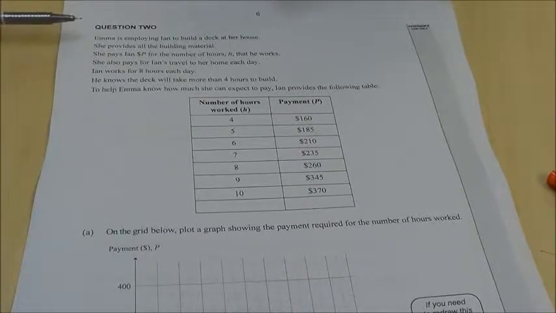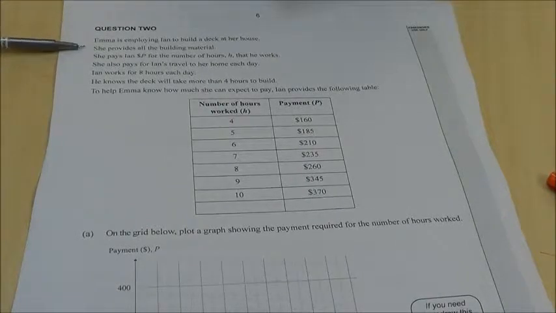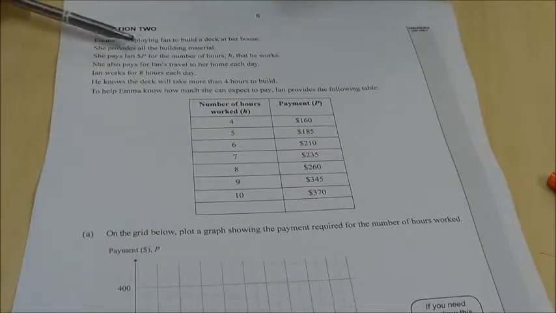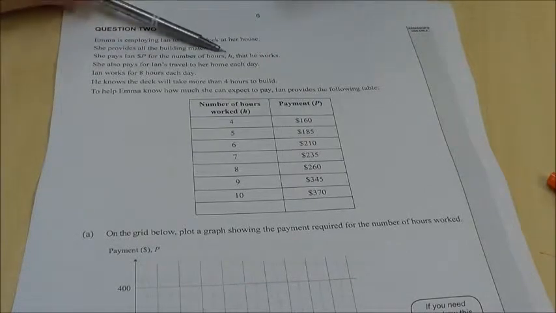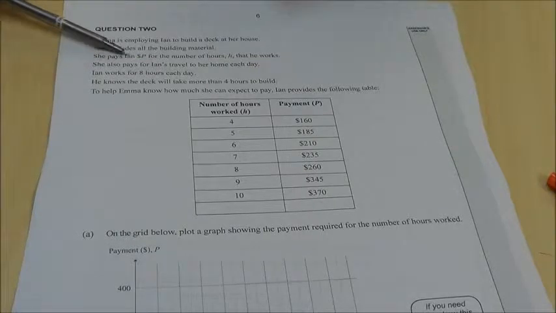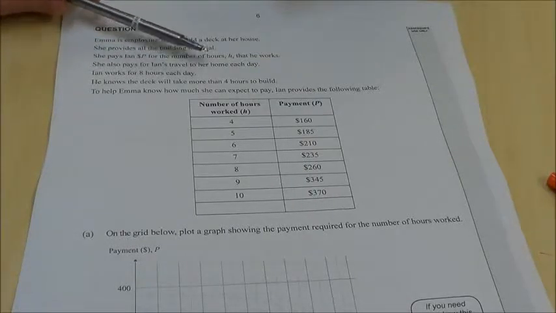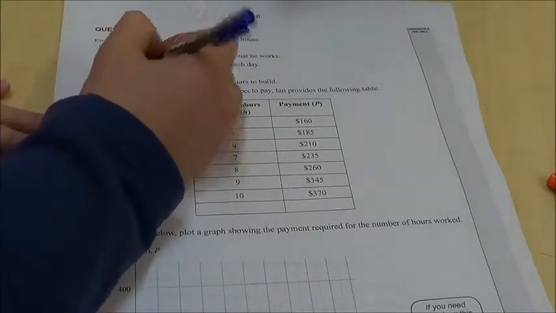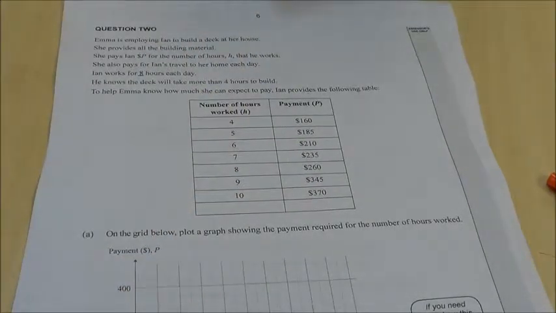Emma is employing Ian to build a deck at her house. She provides all the building materials. She pays Ian some money for the number of hours he will work. She also pays for Ian's travel to her home each day. Ian works for 8 hours. He knows the deck will take more than 4 hours to build. To help Emma know how much she can expect to pay, Ian provides the following table.